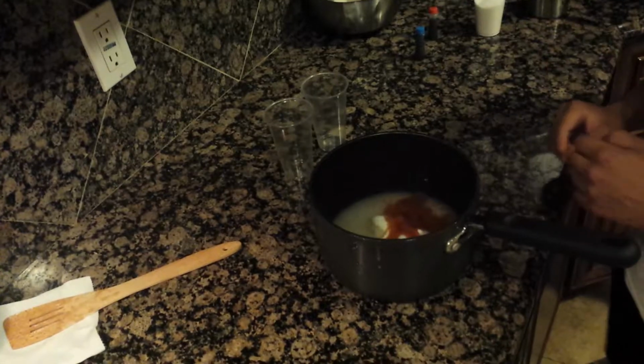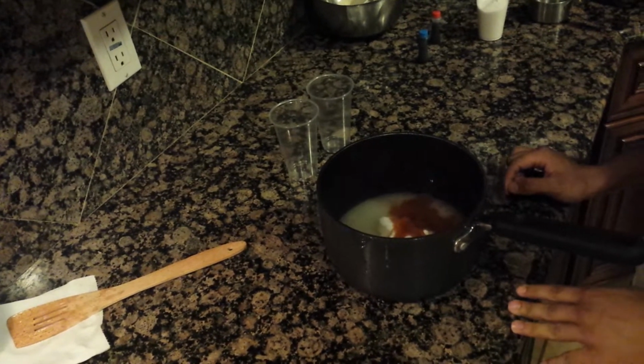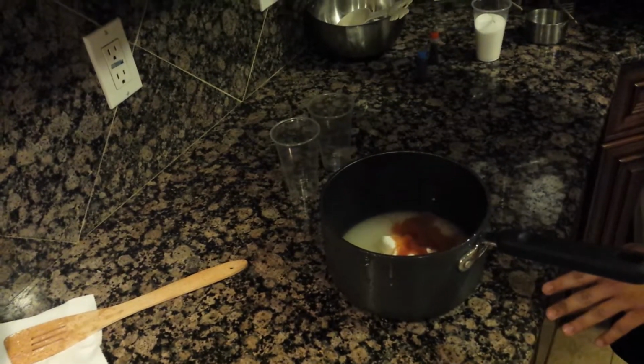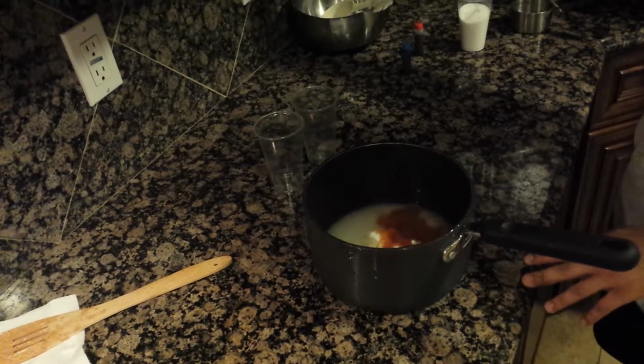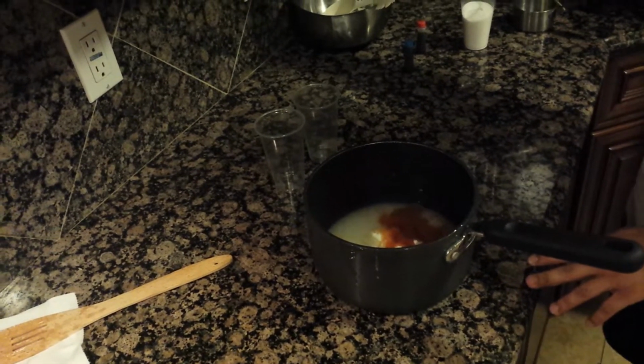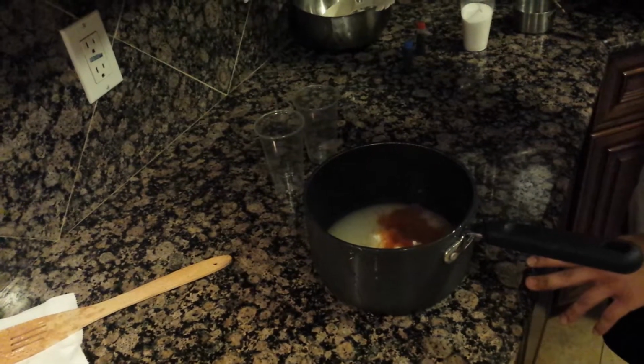The words I'm gonna talk about today are solubility, solute, solvent, saturated solution, unsaturated solution, supersaturated solution, and crystal.